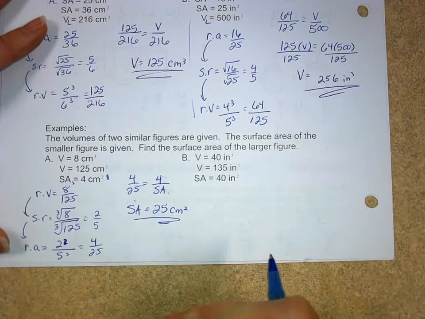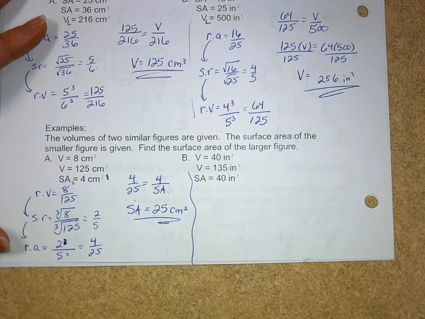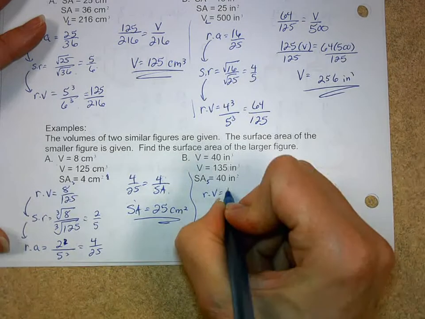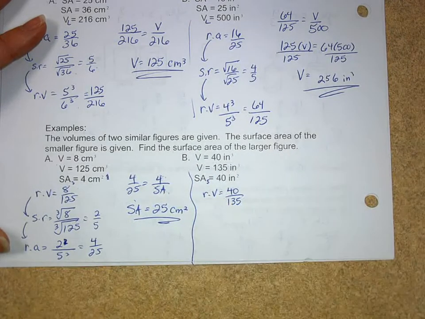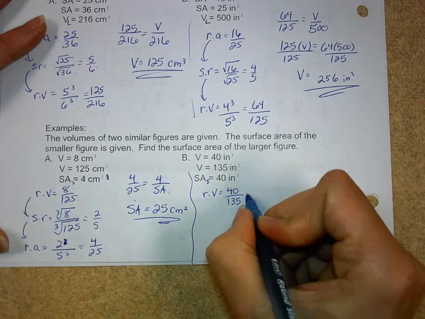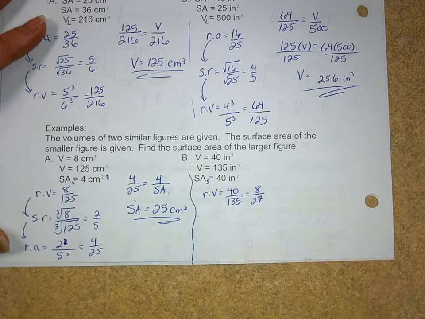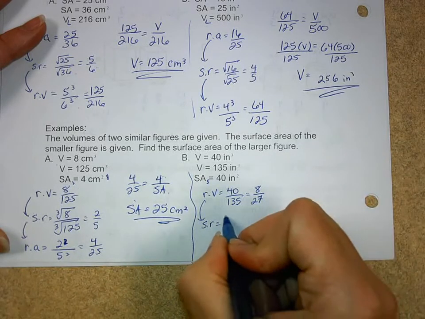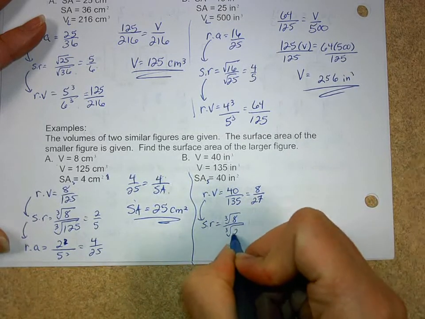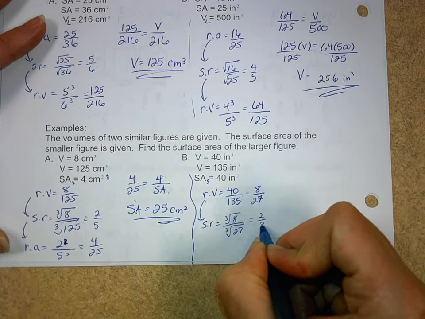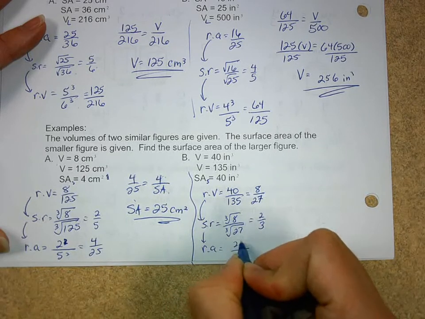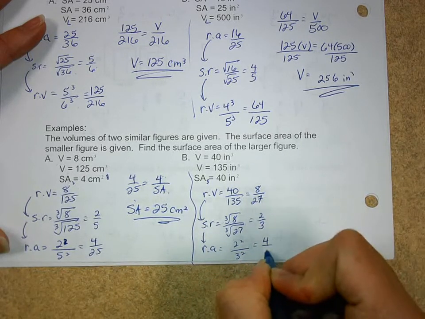Now the same type of process happens for B. I'm given volume even though I want surface area. So I write what ratio I can first, but this time I don't like it because I know I have to reduce it. 5 can come out of both, and I get 8 over 27. Then I change it to similarity ratio, because then I could take the cubic root of 8 over the cubic root of 27 very easily, and that's 2/3. Then I change it to my ratio of area. I square it. 2 squared over 3 squared, that's going to be 4/9.